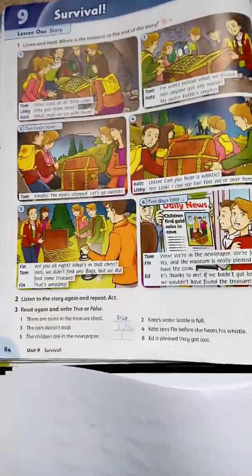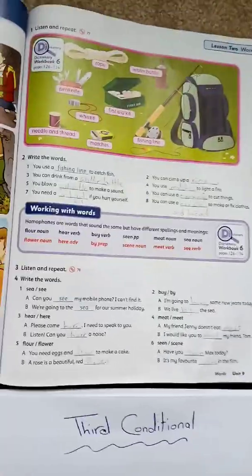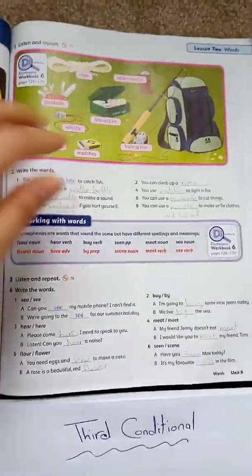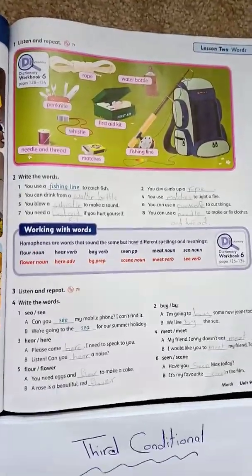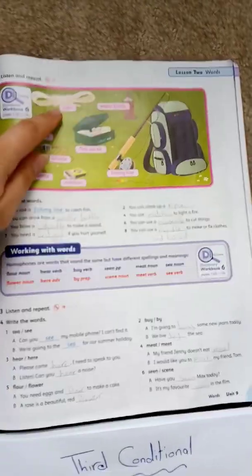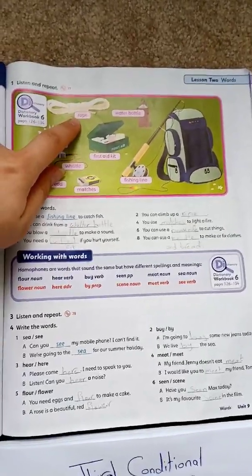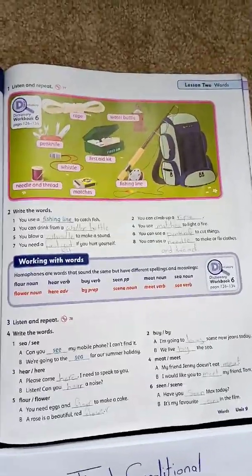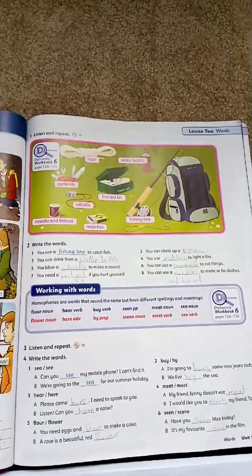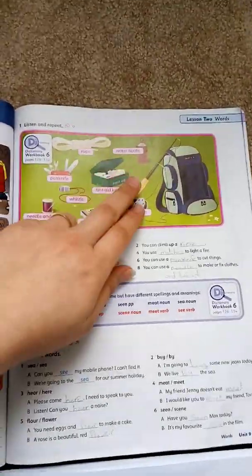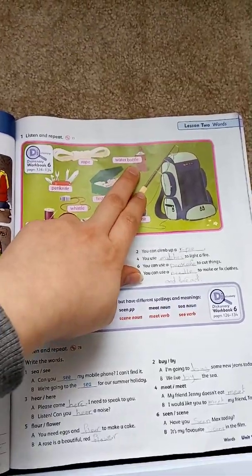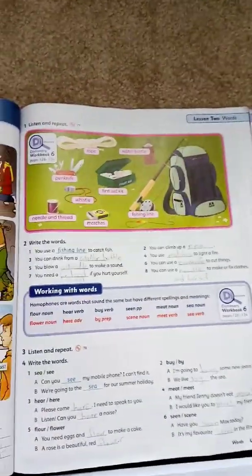So try to solve them and then I will ask you. Okay, this was on page 84. Let's go to page 85. We have vocabularies here. Let's read the words. Rope. What does rope mean? For example, we can use it for climbing up a mountain or something like that. We have water bottle for drinking.